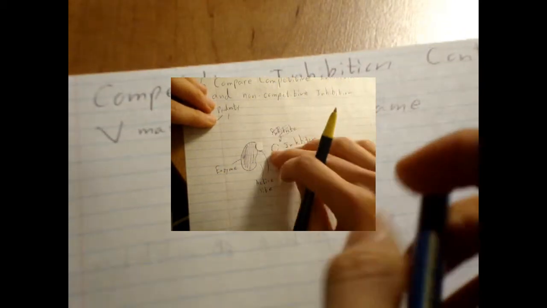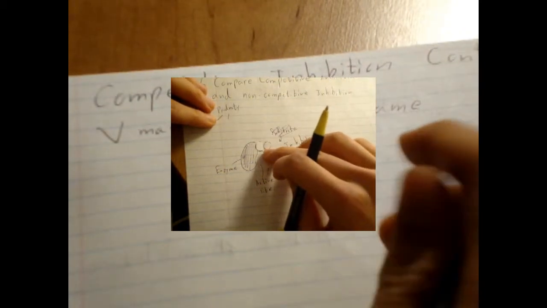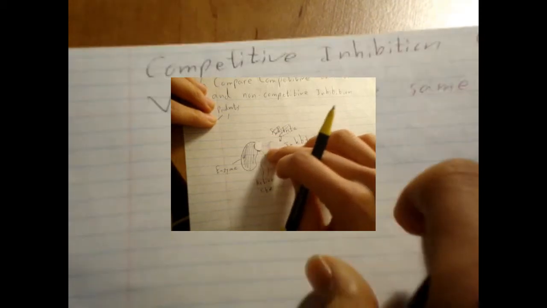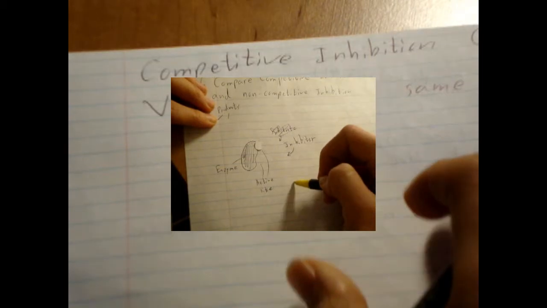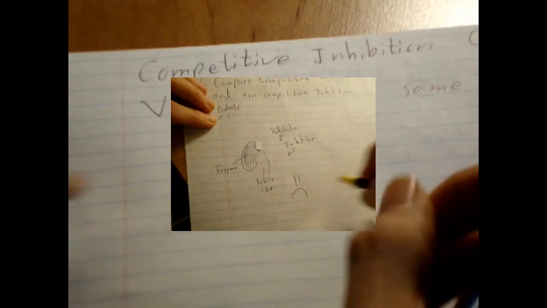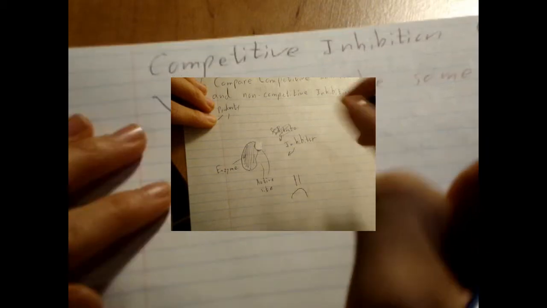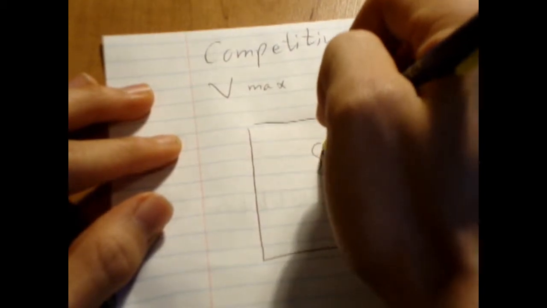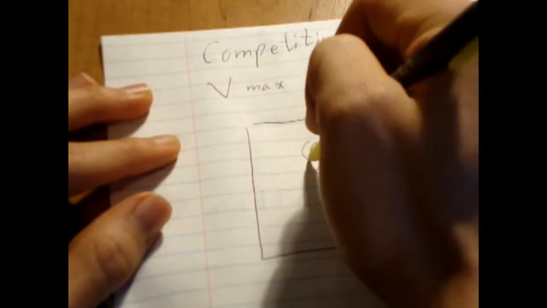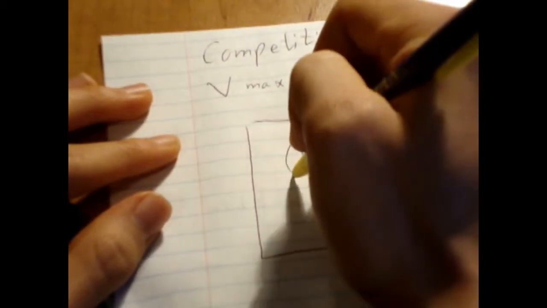Instead, there is no rate because the substrate cannot interact with the enzyme at all. So the inhibitor, when it's placed in the enzyme, reduces the rate to 0. But then when there is no inhibitor, its rate is the same as when there is no inhibitor, which is very obvious. So that is why Vmax stays the same. But in order to have the same Vmax, you have to have more concentration of substrate, which will be the next thing we'll talk about.